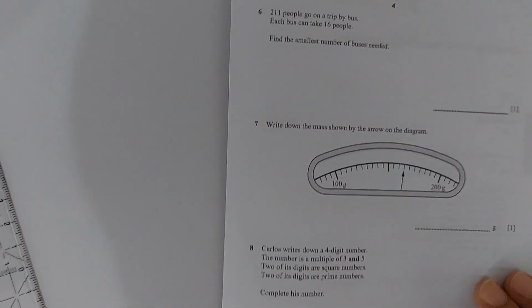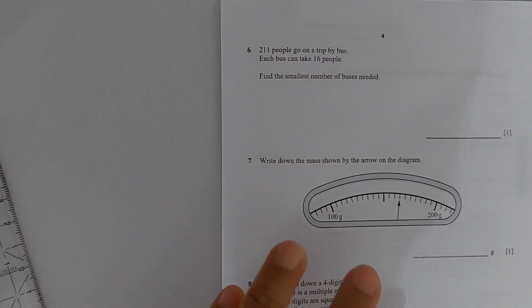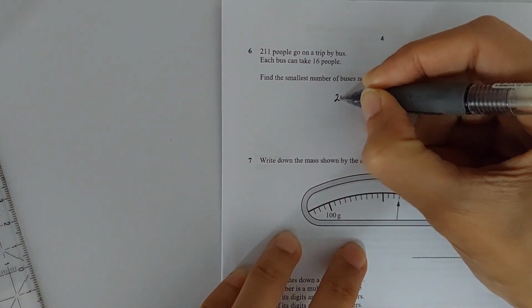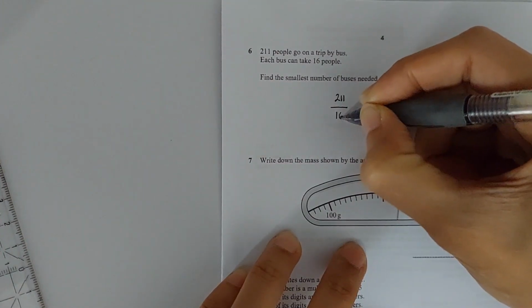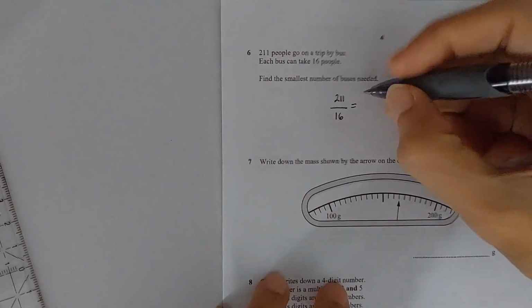211 people go on a trip by a bus. Each bus can take 16 people. Find the smallest number of buses needed. So basically in here, you just divide 211 by 16, and the result will be 13.18.